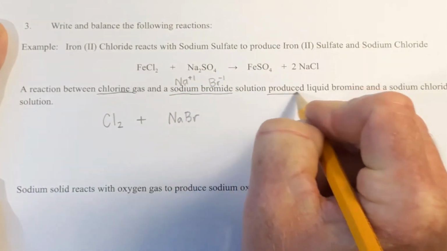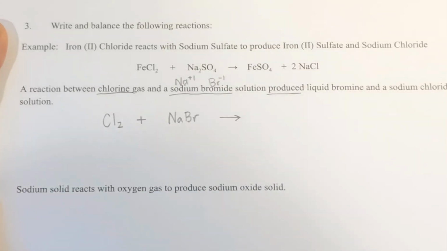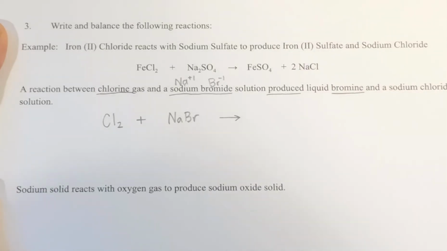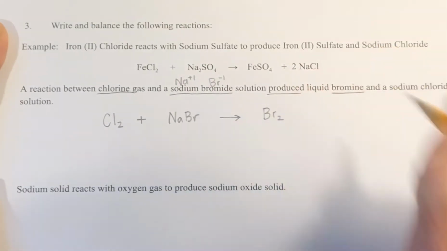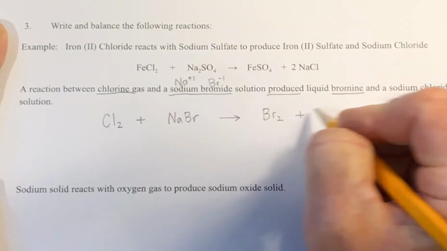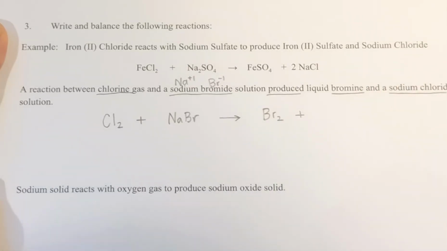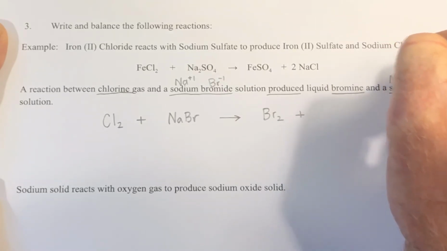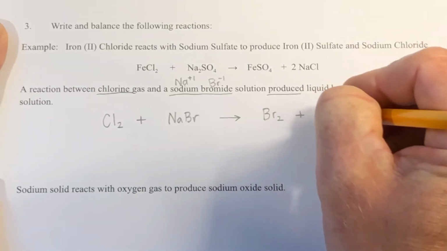Those are producing, and so our reaction produces liquid bromine. This bromine again is a one-word name. Looking on the periodic table, bromine is a special element. Formula for that would be Br2. And it's also producing sodium chloride, a two-word name with no prefixes. Looking up oxidation numbers, Na is a +1, Cl is a -1. And so our formula is NaCl.